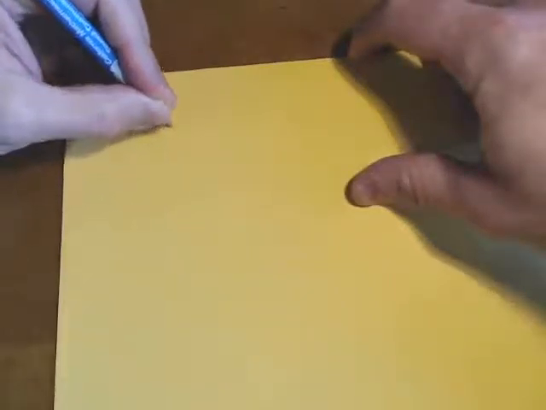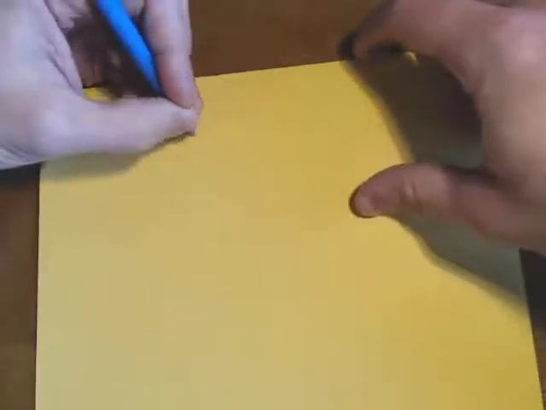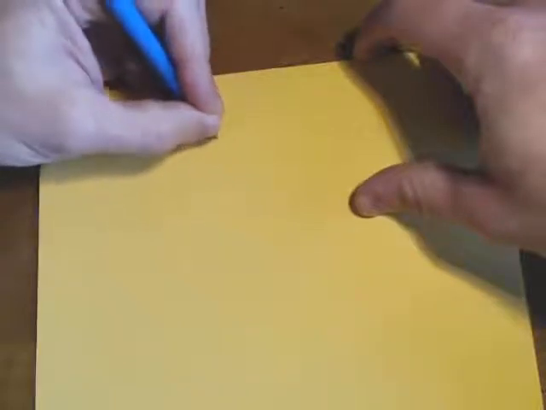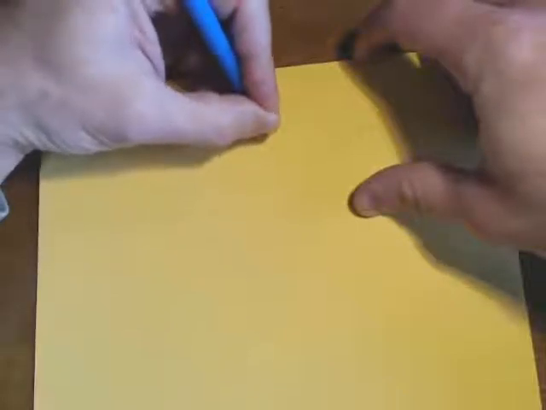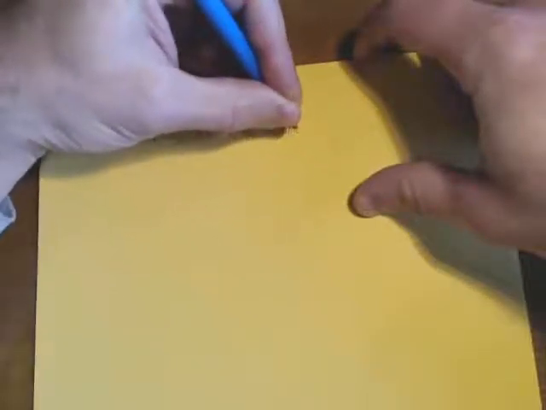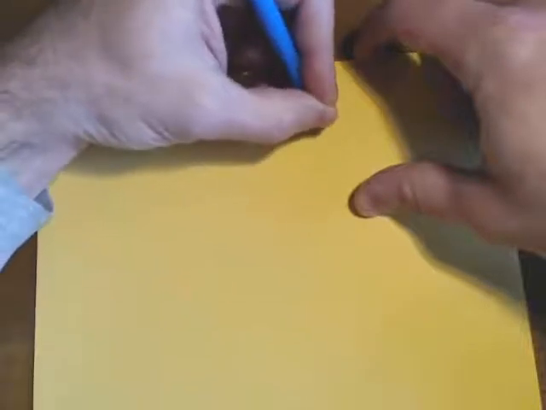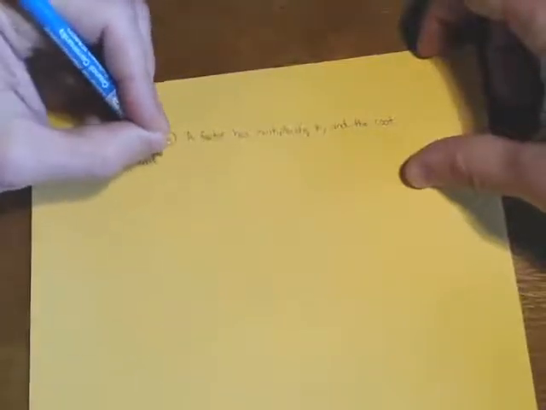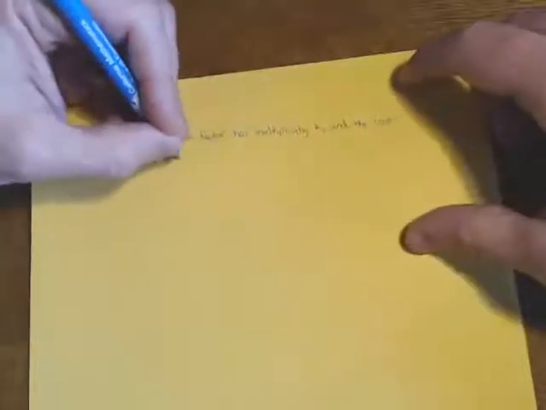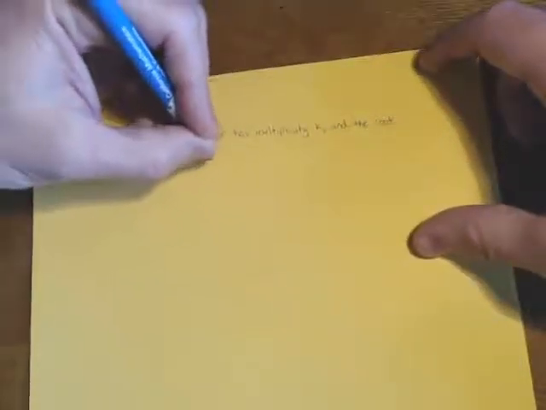Multiplicity. And again, you likely already know this from your previous course, but a factor has multiplicity k, and the root is said to be of multiplicity k.